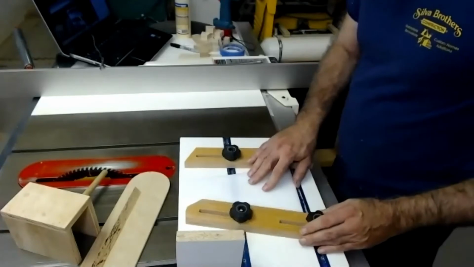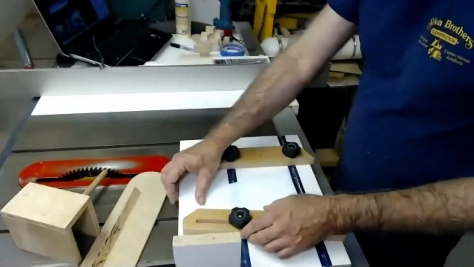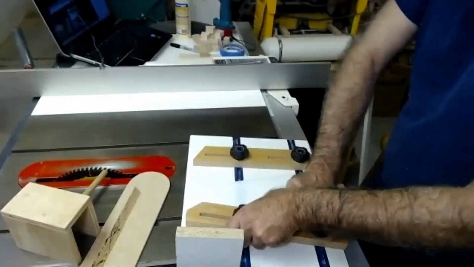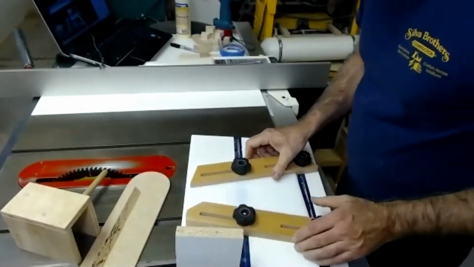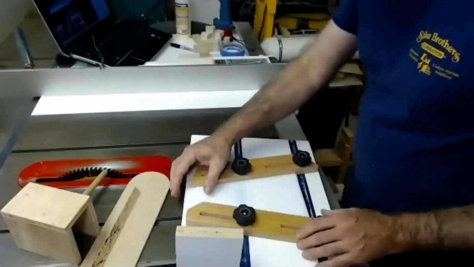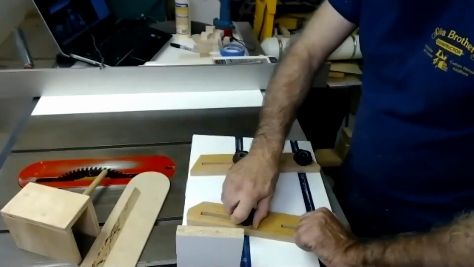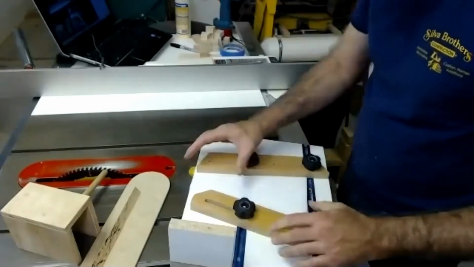So to set this, you just place the wedgie on the sled, bring your fence up to it and lock it in place. Bring your other fence up and lock it in place. And what I like to try and do is get the wedgie parallel to the edge of the board, which would be the edge of the blade.